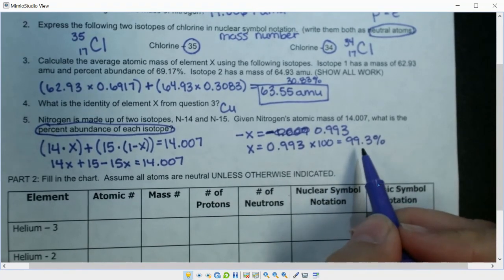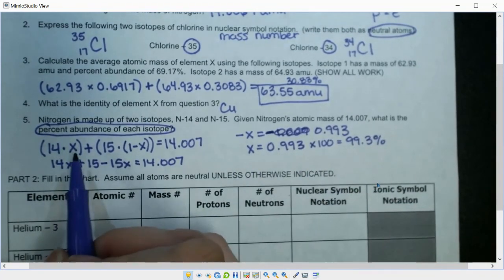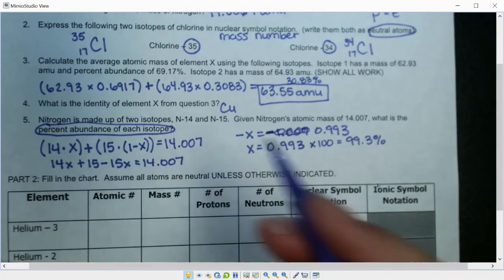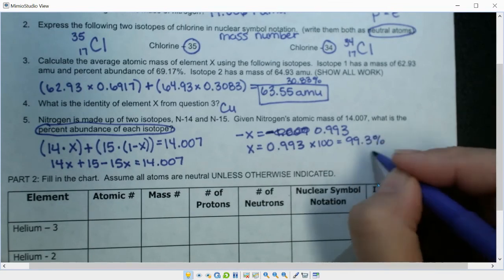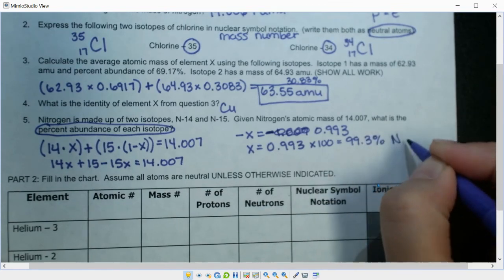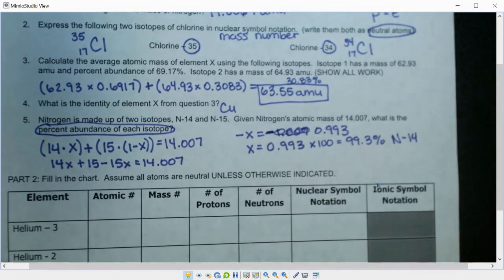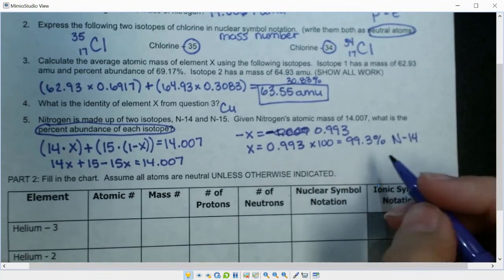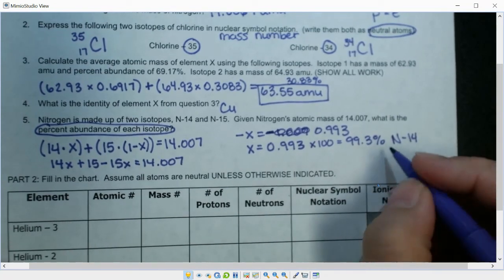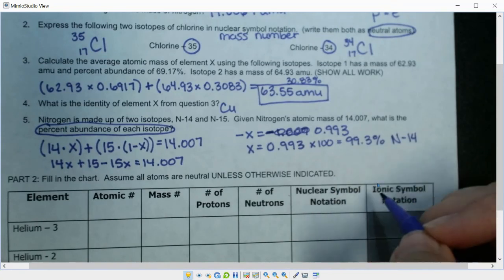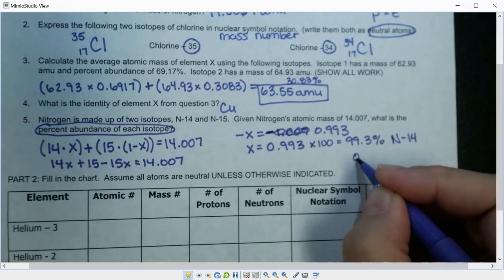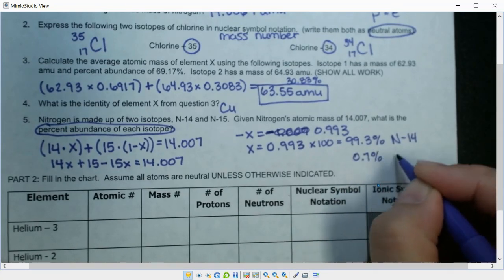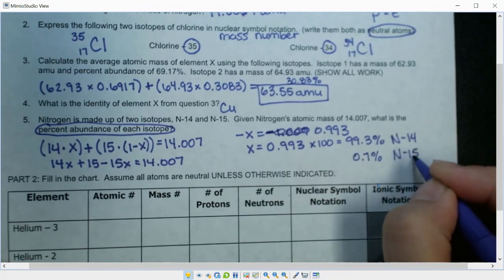But that's only the percentage of one of the isotopes. Which isotope was that? Well, which one did we assign x? We assigned N14 to be x. So 99.3% of all nitrogen comes from N14. And then how much comes from N15? Well, the percentages have to add up to 100. So that means 0.7% must be due to N15.